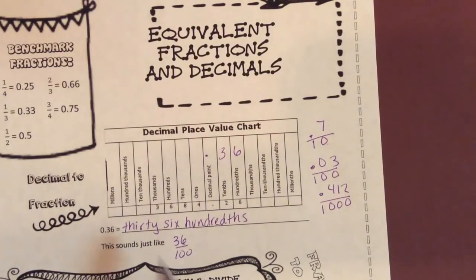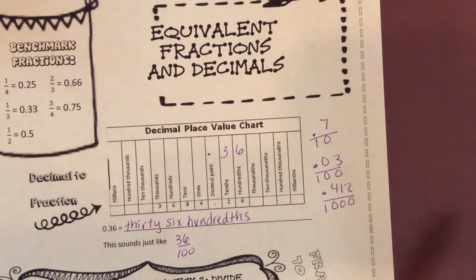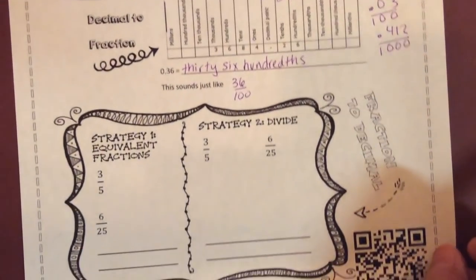May help you out whenever you're trying to name this as a fraction, because if we call this 36 thousandths, well then that's going to be wrong because that's the wrong place value. Okay, so changing your decimals to fractions, you just read them out loud and then write it just like it sounds as a fraction. Your denominator should be a 10 or a 100. It could be 1,000, but we usually stop at 10 and 100.